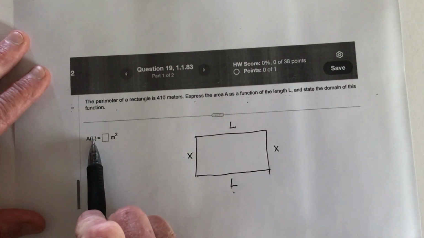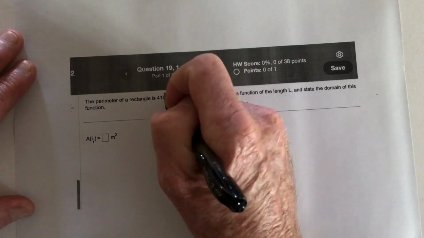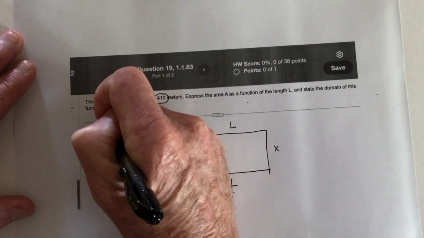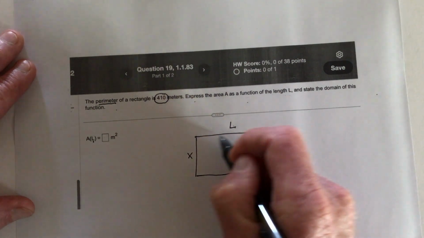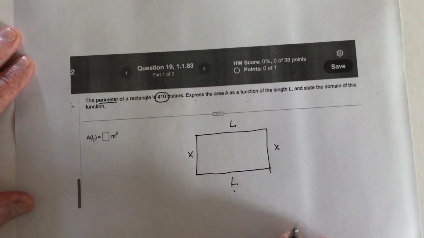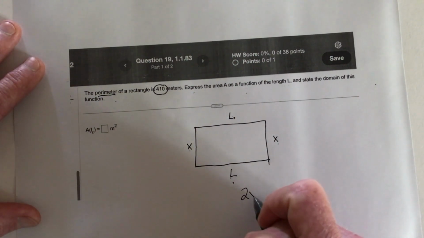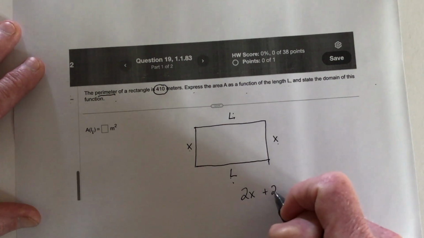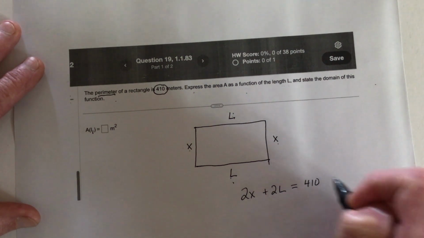Now, they say that in your answer, there are not supposed to be any X's, there's only supposed to be L. But that's okay because we have this information that the perimeter, which means if you go all the way around this and add up all the sides, it has to equal 410. So if you add up the sides, there would be X plus X, so there's two X's. There would be L plus L, so plus, there are two L's. And then that has to equal 410.